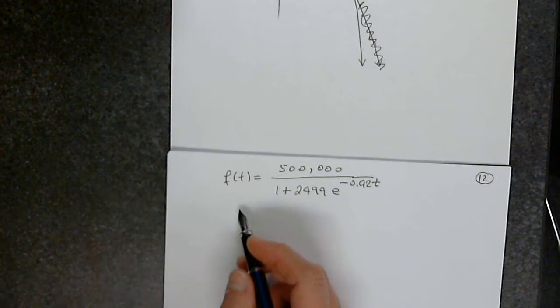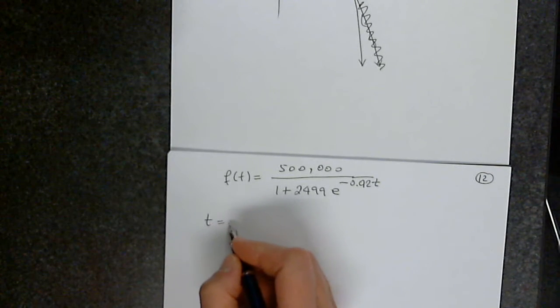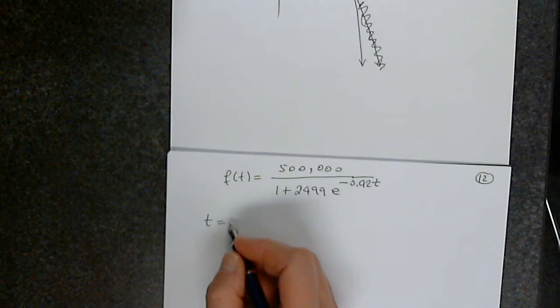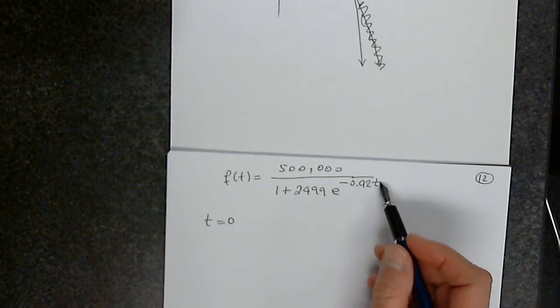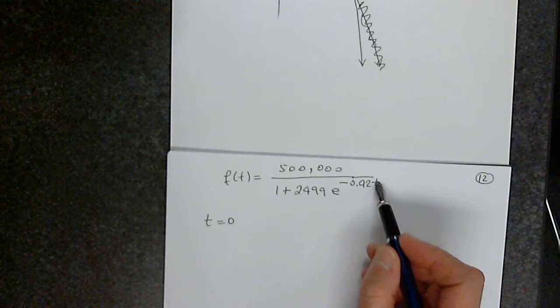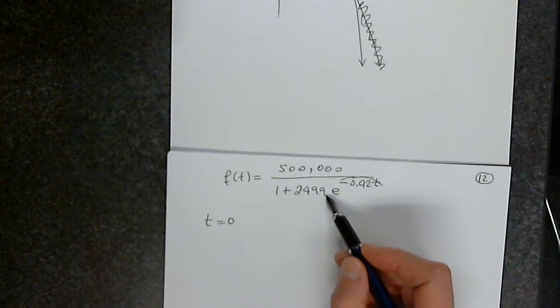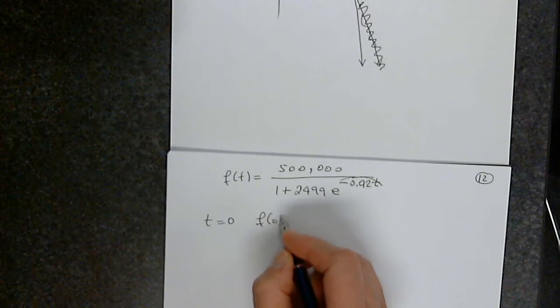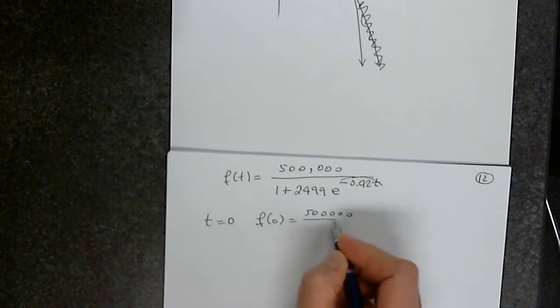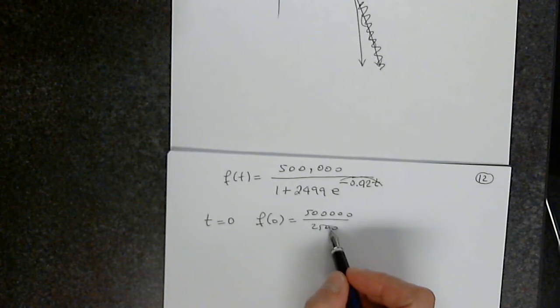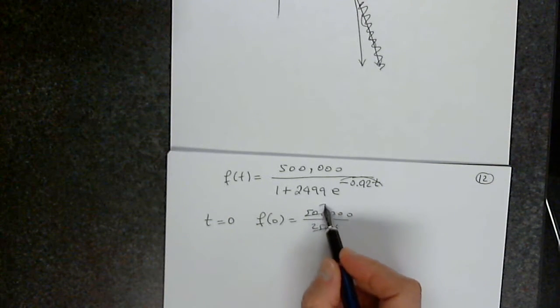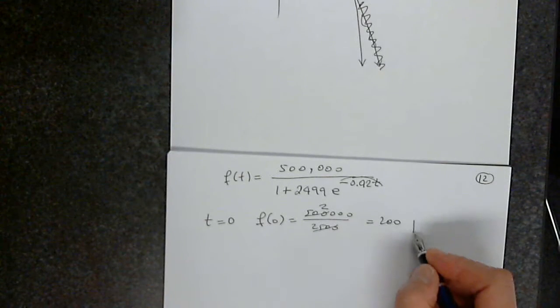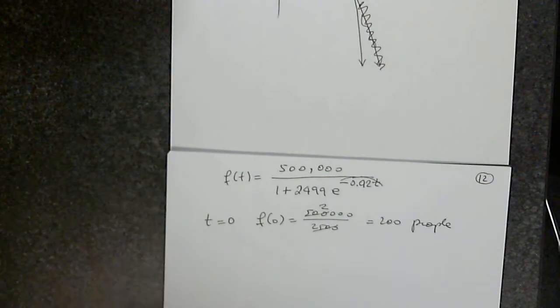It models the number of people, with f of t being the number of people with influenza. Okay, good. So when t is 0, e to the 0 is 1. 2499 plus 1 is 2500. So you divide 500,000 by 2500. When I simplify, this will be 200. So 200 people were sick initially.